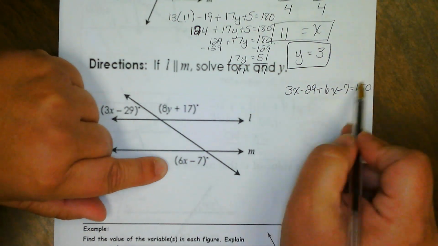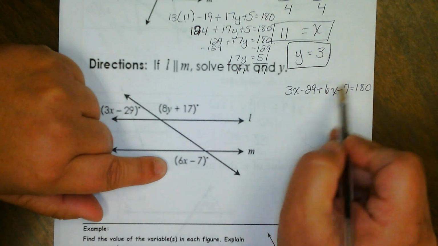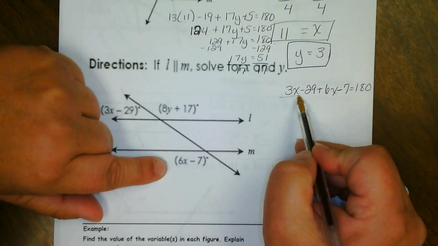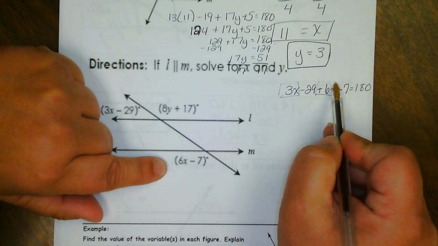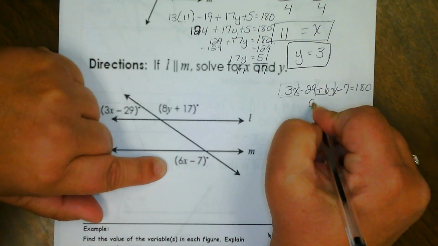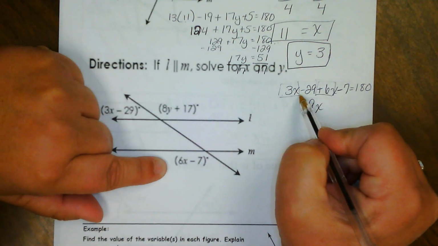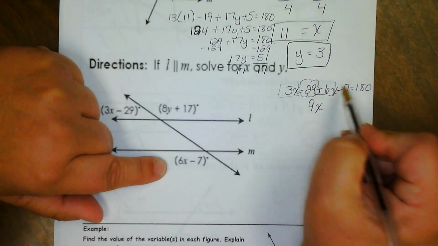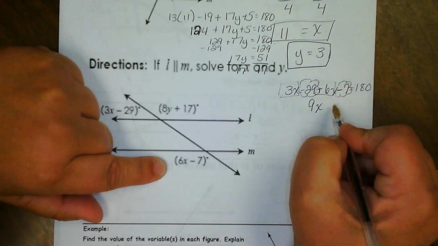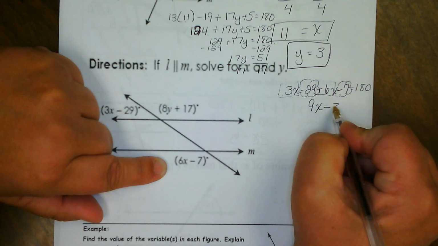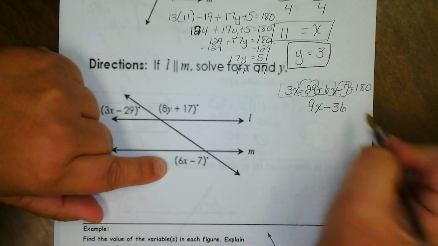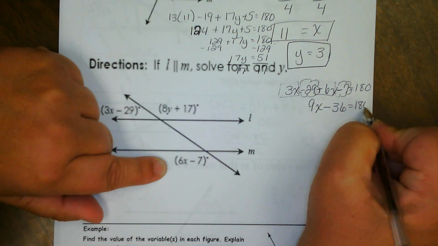Combining like terms is the first move here. 3x and positive 6x make 9x. Negative 29 and negative 7 go together to give me negative 36. That's still equal to 180.